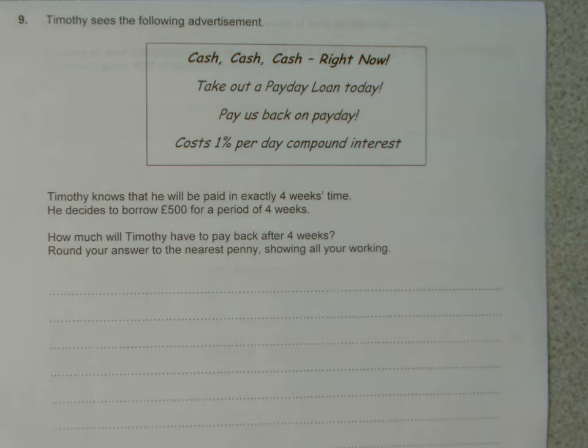Okay, so Timothy sees the following advertisement: "Cash, cash, cash right now. Take out a payday loan. Pay us back on payday. Costs 1% per day, compound interest."